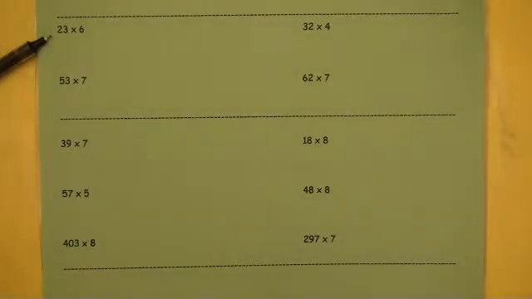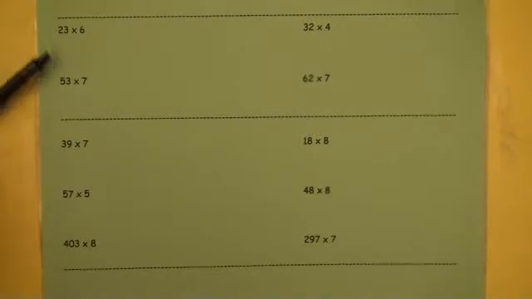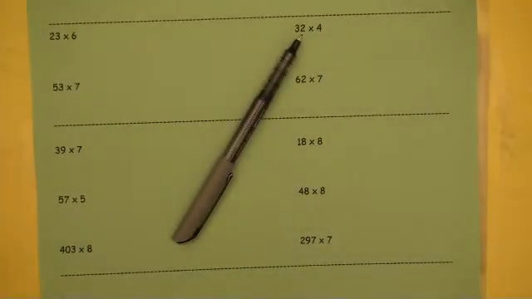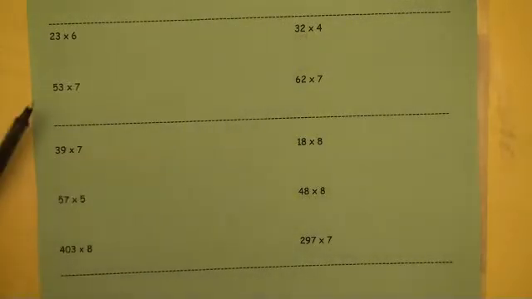So if the question was 20 times 6, the answer would definitely be 120. But we're going to do 3 more 6s. So the solution here, and this is all mental mathematics, we're going to do 120 plus the 3 6s. So 120 plus 18, bam, 138. Next one, 32 times 4. You're going to have 4 30s plus 4 2s. Well, 4 30s is 120 plus 4 2s is 8, 128. Doesn't get much simpler than that.